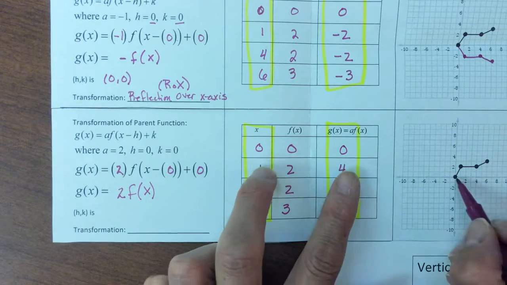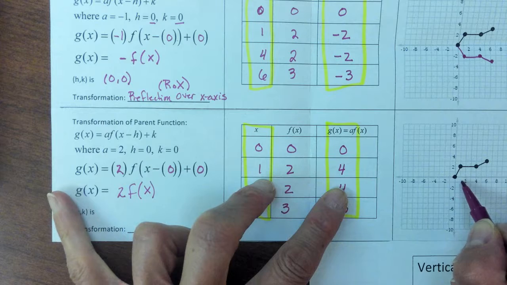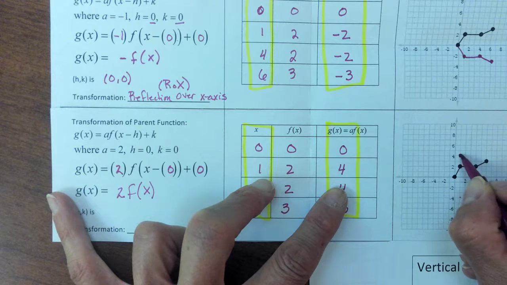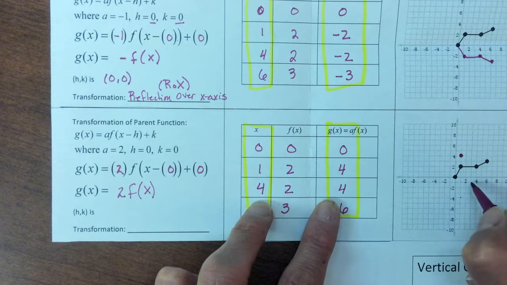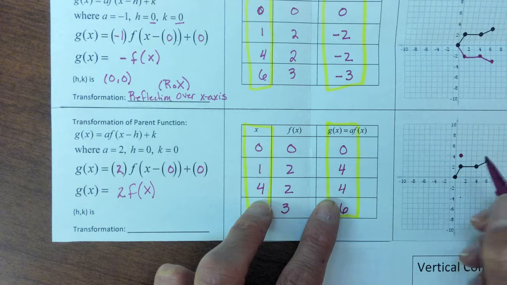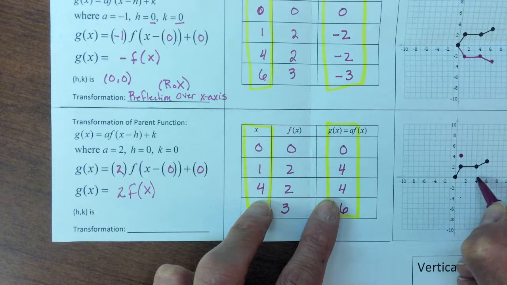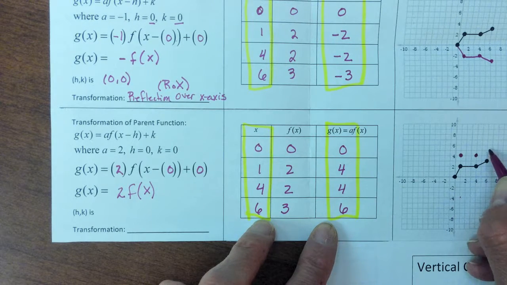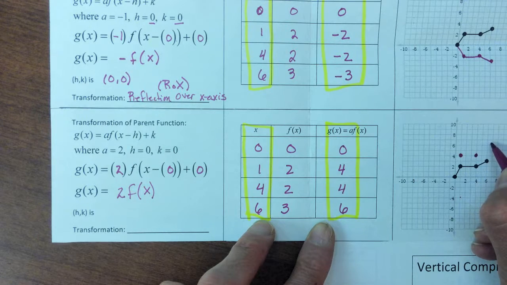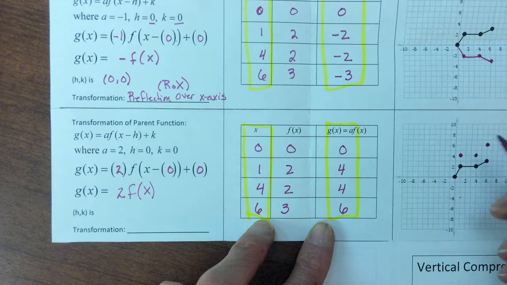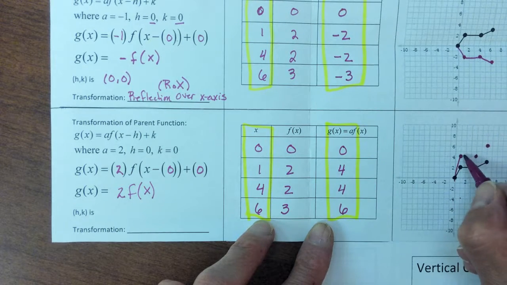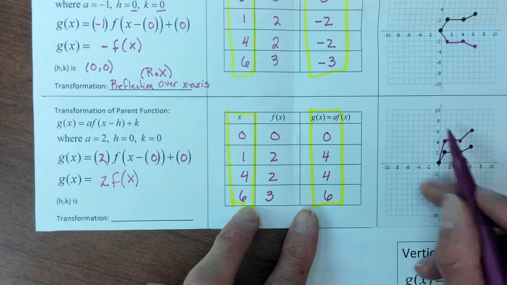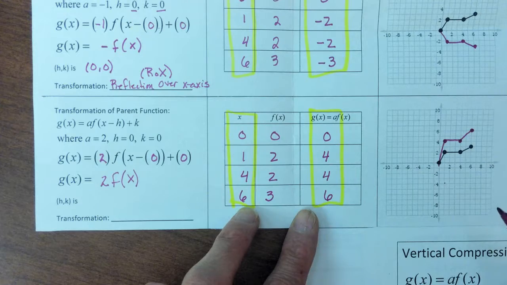So let's go ahead and plot those. 0, 0, 1, 4. 1, 2, 3, I'm sorry, I'm going the wrong way. 1, 4. 1, 2, 3, 4. And I have 4, 4. So 4, 4 is up here. And then I have 6, 6, which is up here. So you can see that there was a bit of a stretch. It got closer to my vertical.